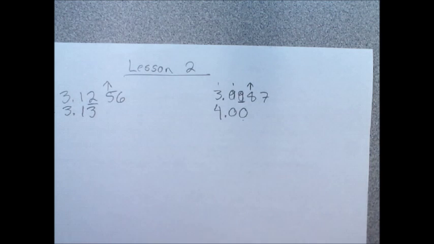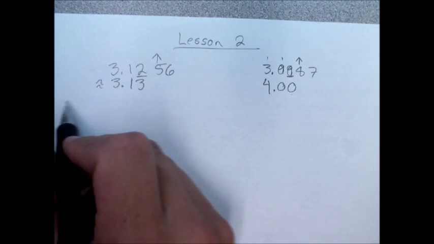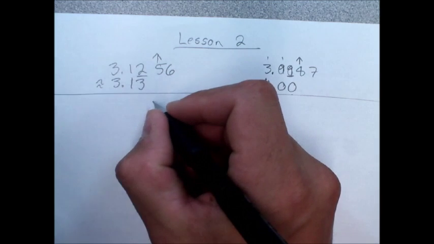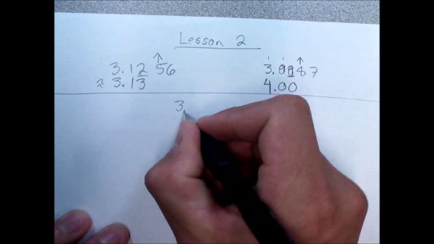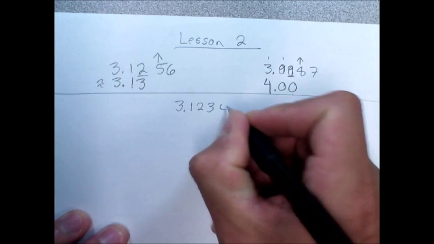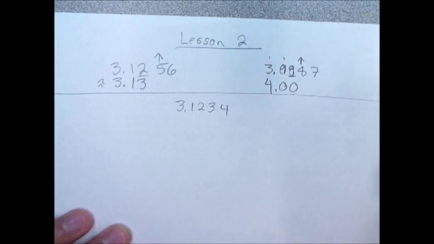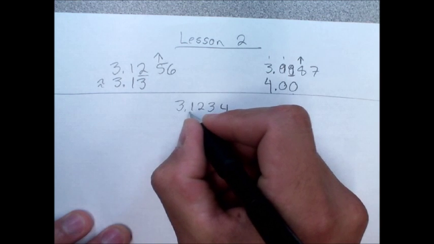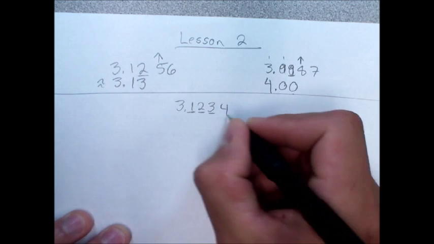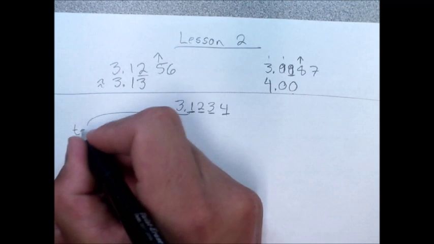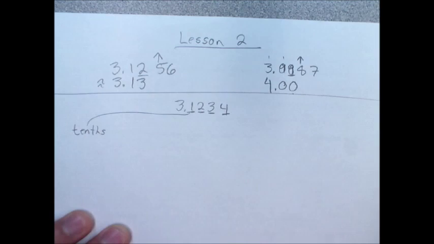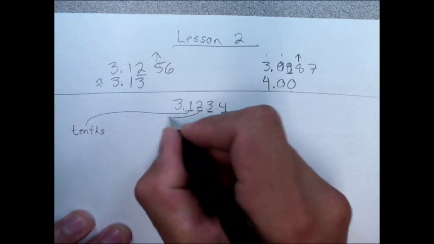Any questions about that? Okay, just as a quick review, because I have a lot of questions about this in Algebra 1, let's just write down a number, 3.1234. We're just going to underline each number. Then I'm going to draw arrows. So the first one is tenths. Second one is going to be hundredths.